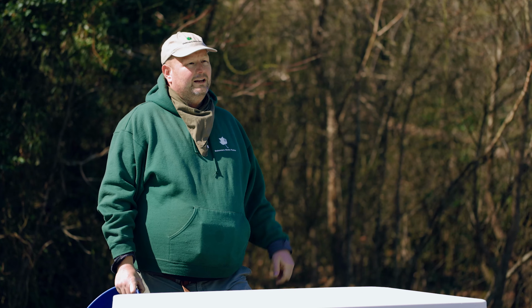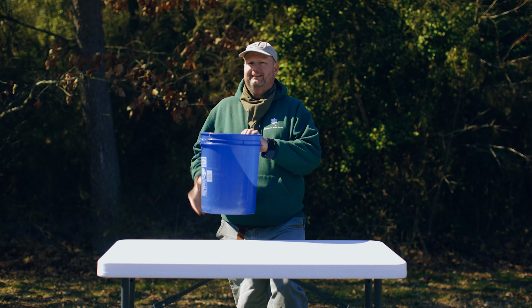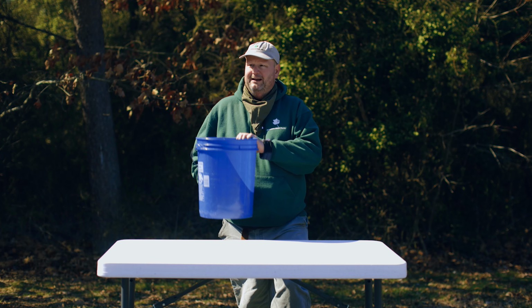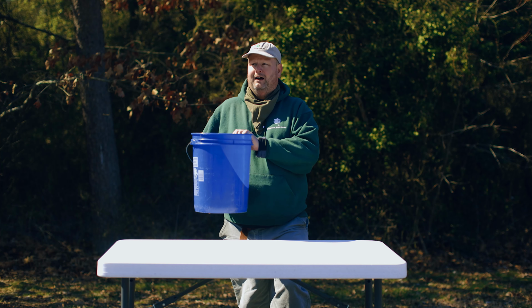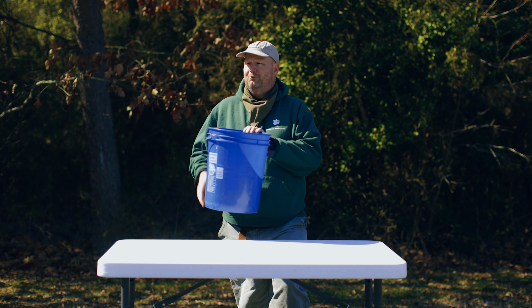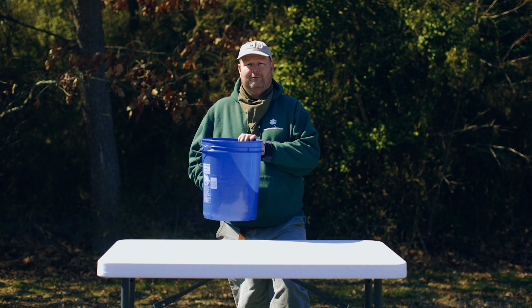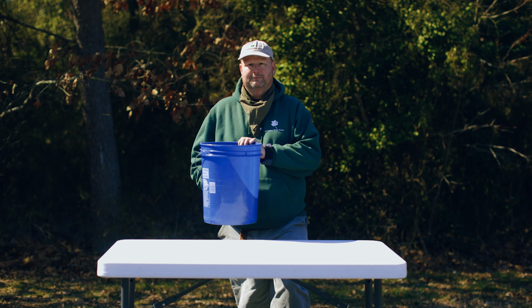If you wanted to actually fill up this parking space with 124 gallons of water, the amount that falls with 1 inch of rain, you would have to use a bucket like this, a 5-gallon bucket, and it would take 25 trips back and forth to the spigot, filling this bucket, to equal the amount of rain that fell with 1 inch of rain in the same parking space.